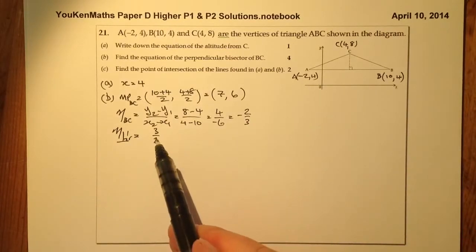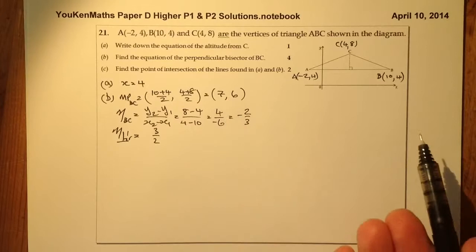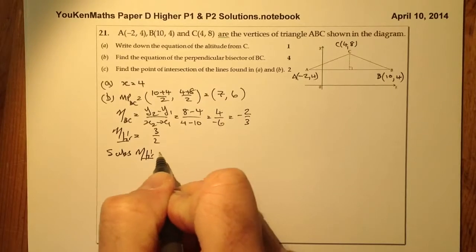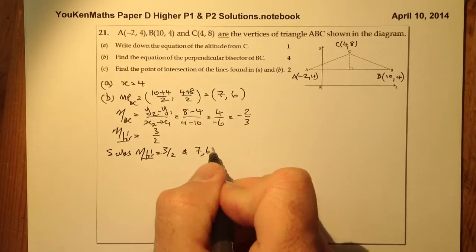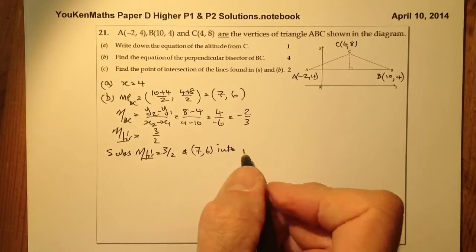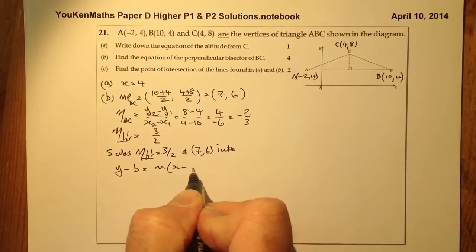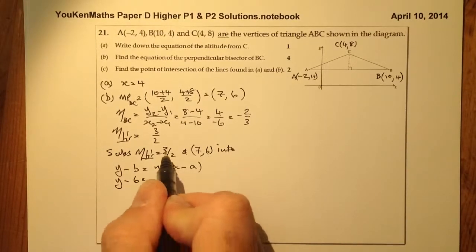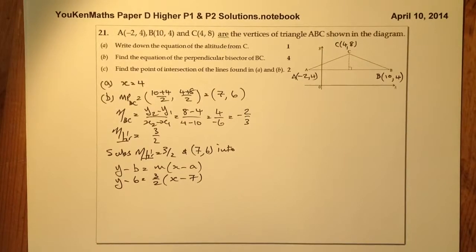Okay, now I've got the gradient of the line that I'm interested in, and I've also got the point that I'm going to substitute in. What I'll do is I'll just substitute the gradient, that'll be the perpendicular gradient, and what we'll do is we'll substitute the point 7, 6, and we'll put that into the equation of a straight line. Right, from there, here we go. We'll go for y minus 6 is equal to the gradient, which is 3/2, and that's going to be x minus 7. Okay, and I'd expect to gain my mark there for the equation of the perpendicular bisector.